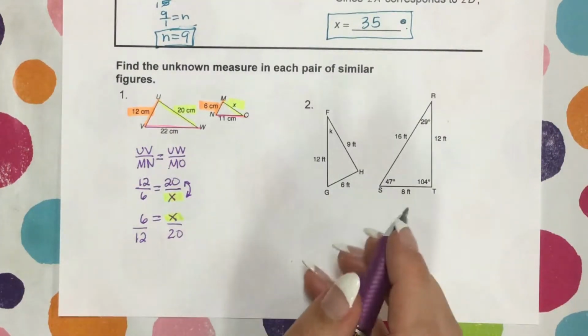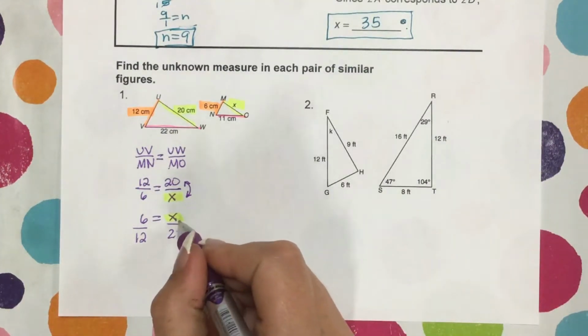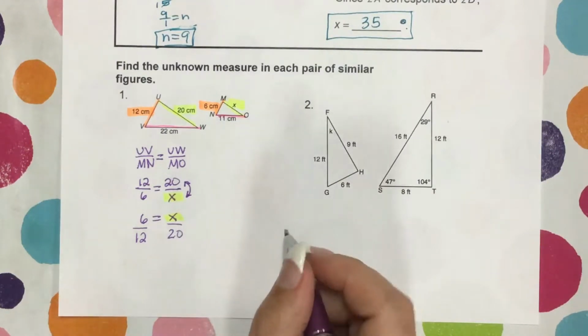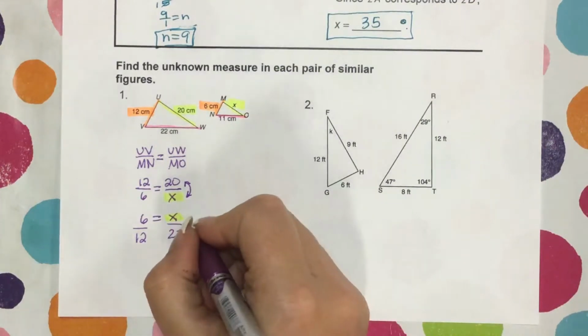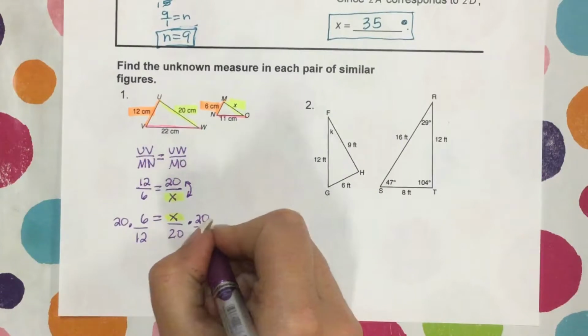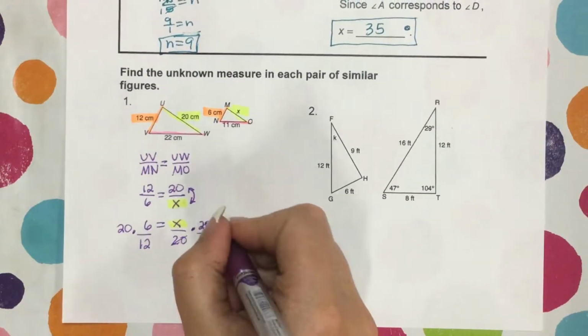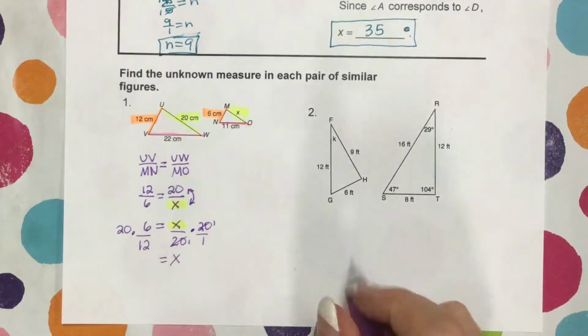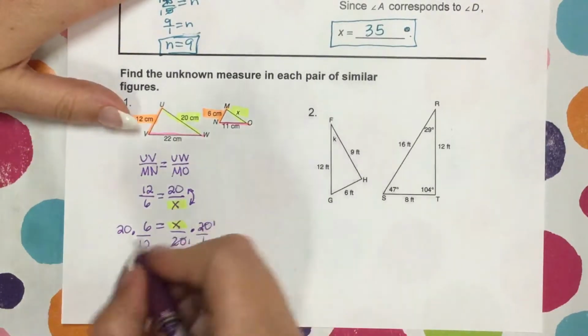So I need to get X by itself. Right now it's not by itself. 20 is on the side. 20 is related to X through division, so I have to do the inverse operation of division, which would be multiplication. So I'm going to multiply both sides by 20. Those 20s cancel out and become 1. 1 times X is X. Voila. We have X by itself, which is exactly what we want.